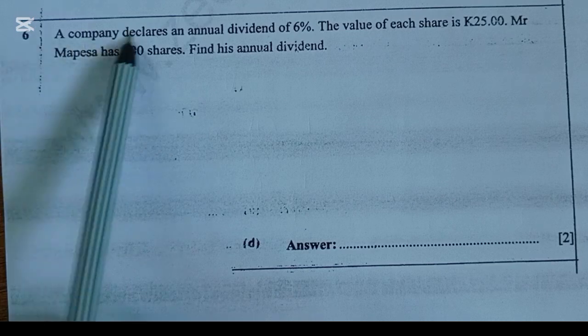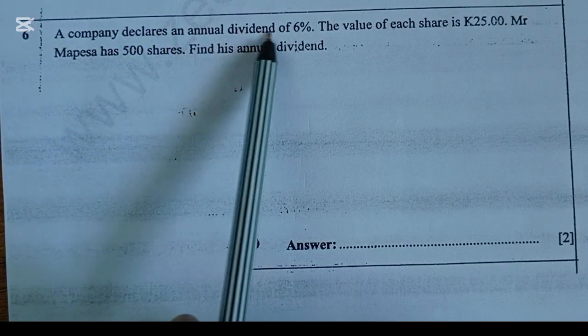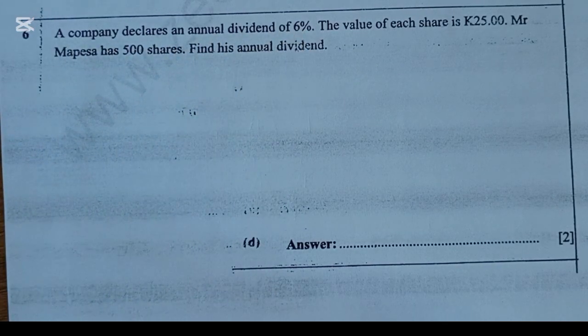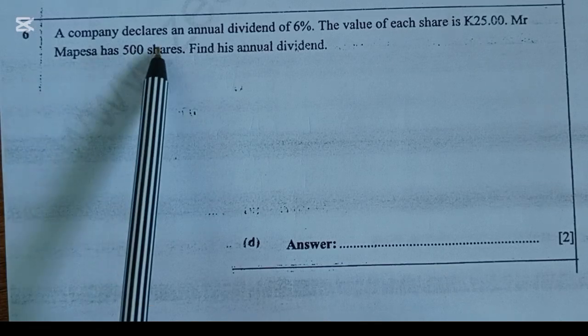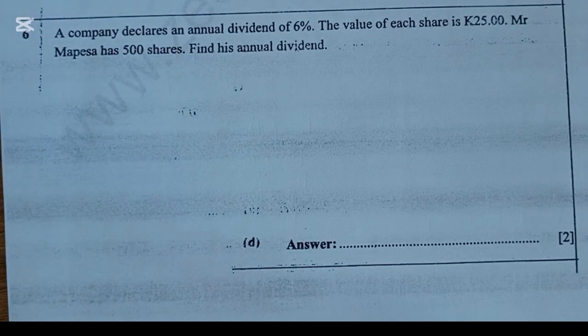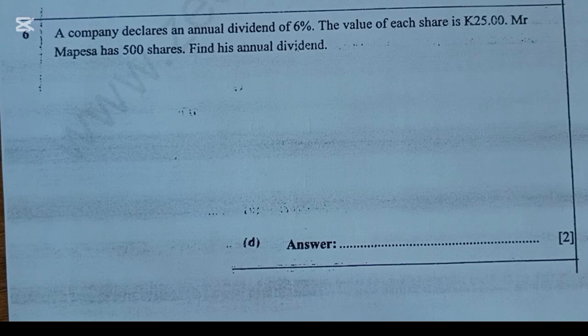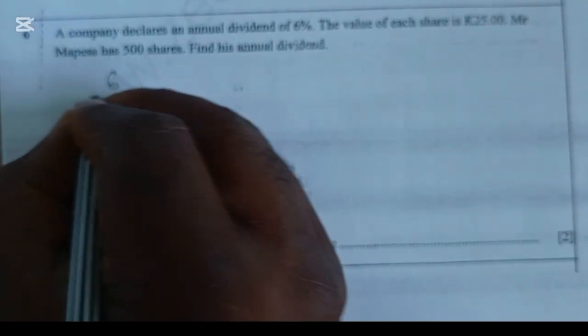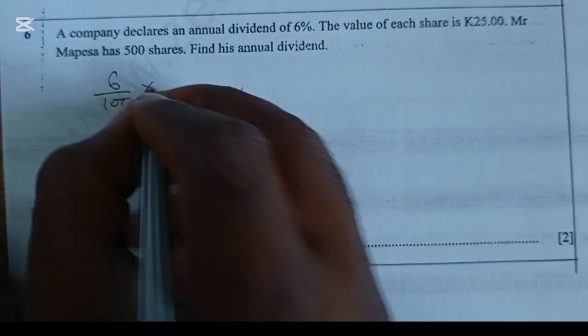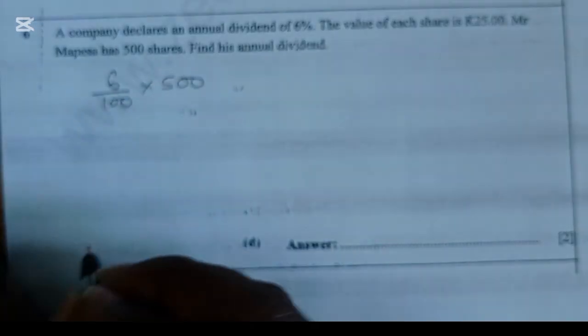Remember that the company declares an annual dividend of 6%. So we're going to find 6% of 500 shares. Then we find the total amount.